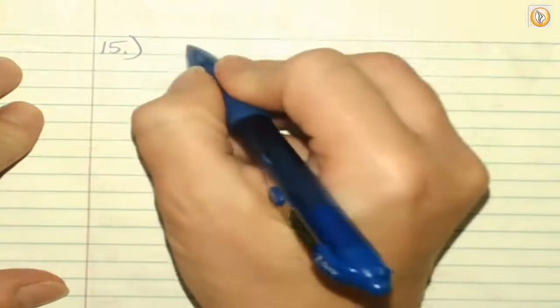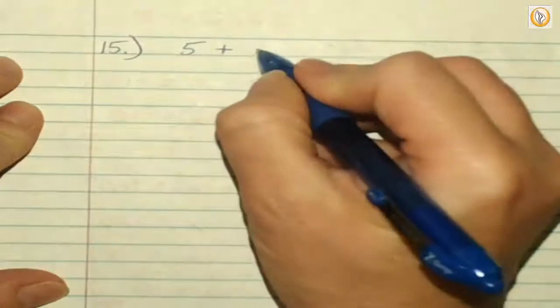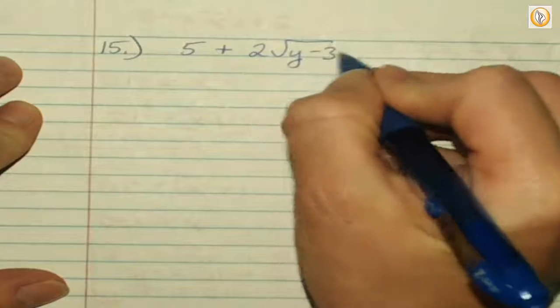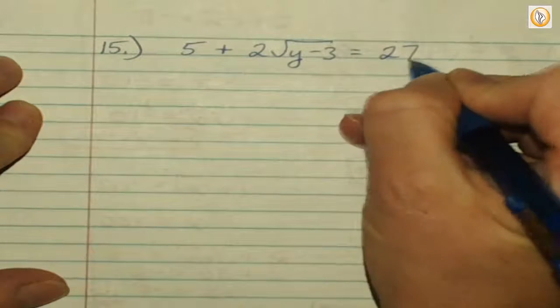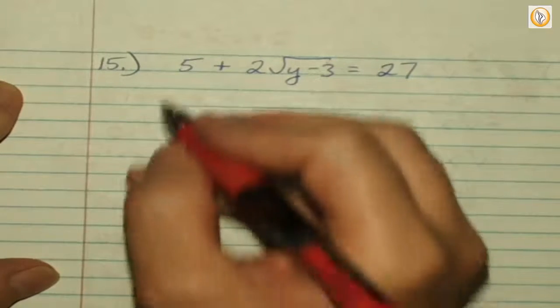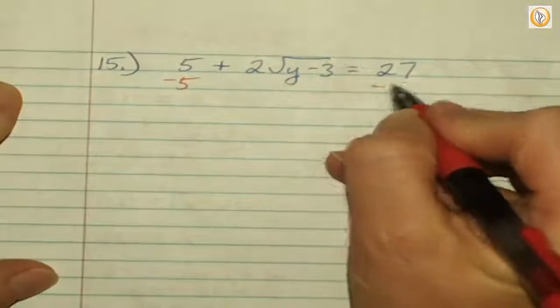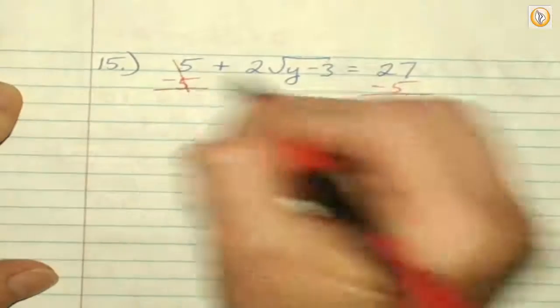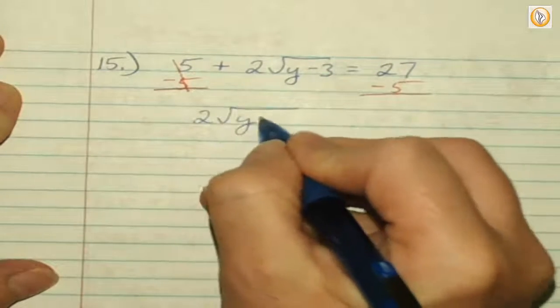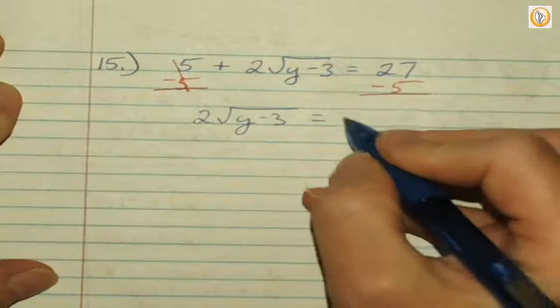Number 15. 5 plus 2 times square root of y minus 3 equals 27. Chat, you want to do this one? So you subtract 5 on both sides. Good, because we do that first. And you get 2 times the square root of y minus 3 equals 22.